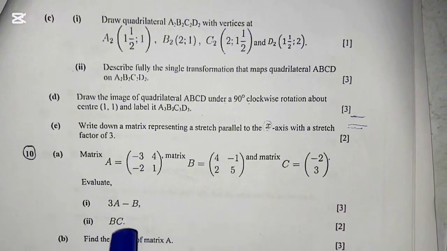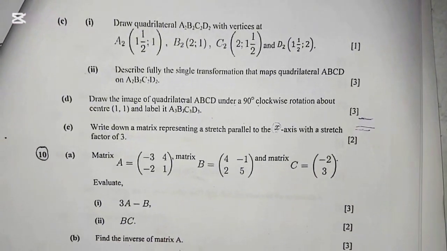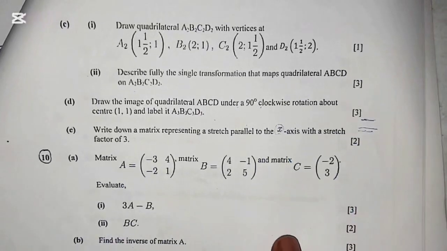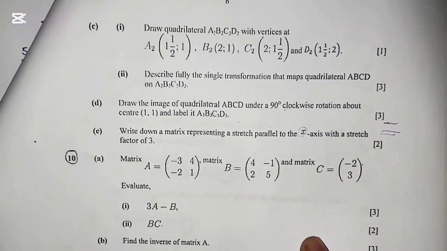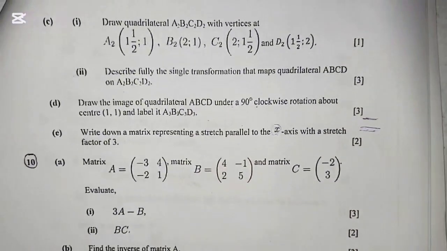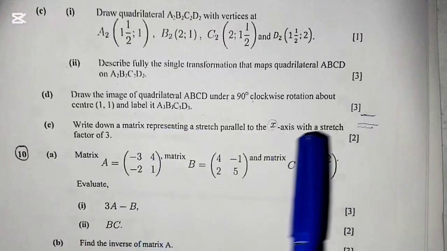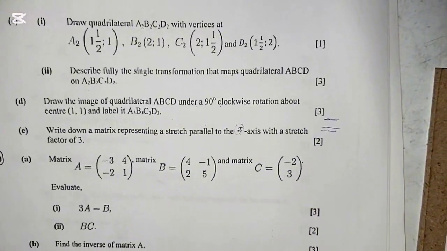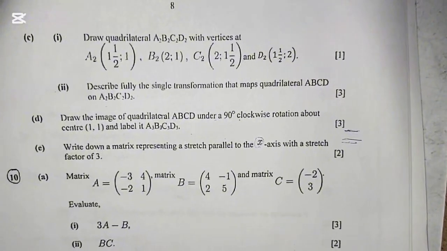So feel free to revisit some of those notes on my channel. So it will help you a lot. So I'm going to post a lot of these section B questions so that you can cope, so that you'll be ready for your examinations. Okay, so let's go to question number 10.